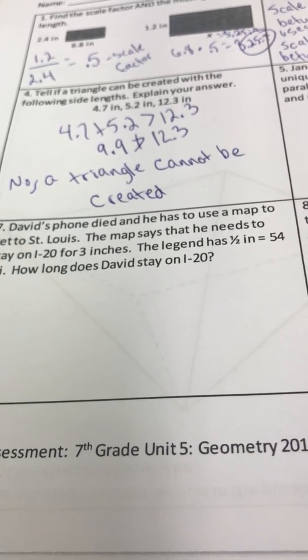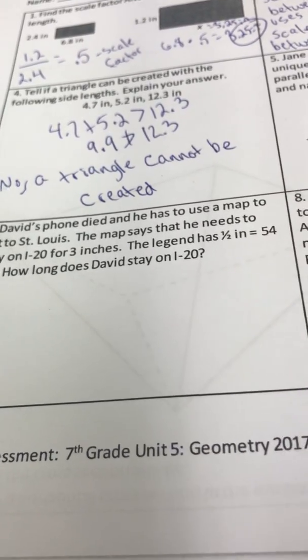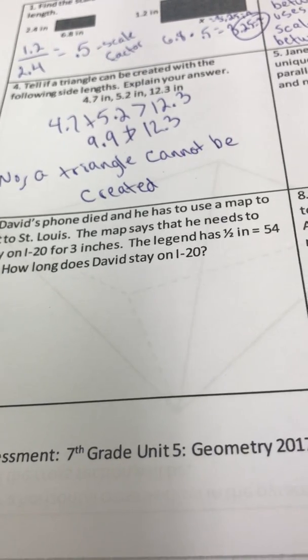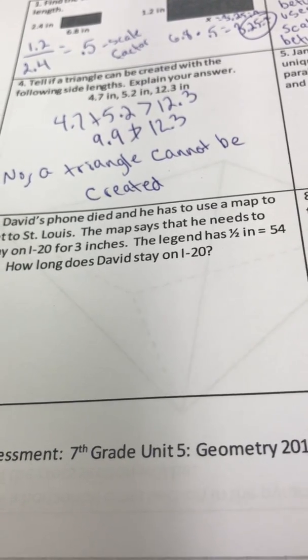The map says that he needs to stay on I-20 for 3 inches. The legend has 1/2 inch equaling 54 miles. How long does David stay on I-20?